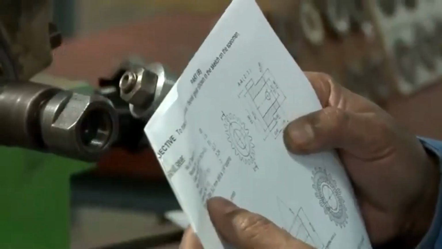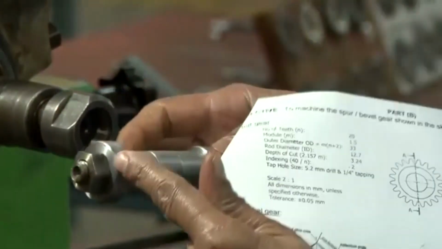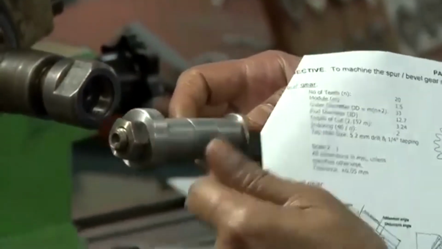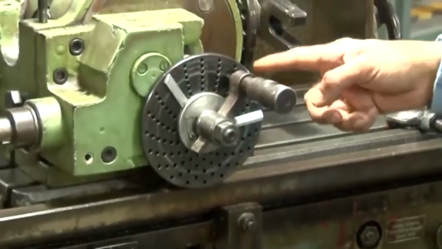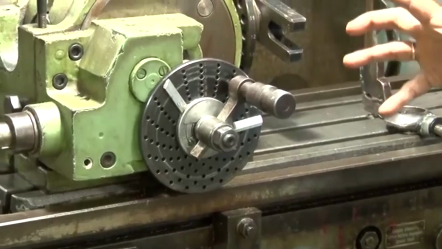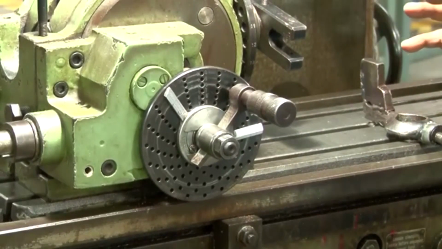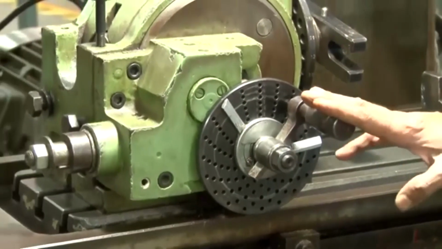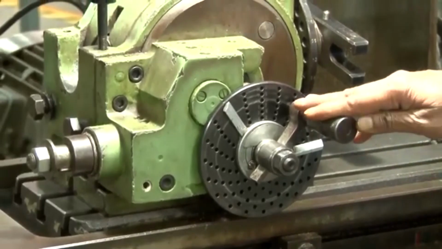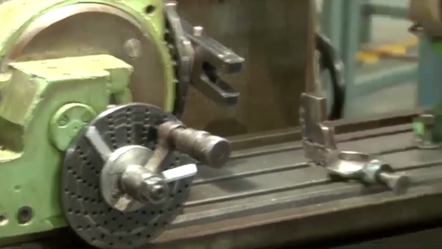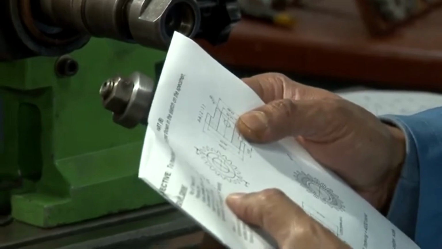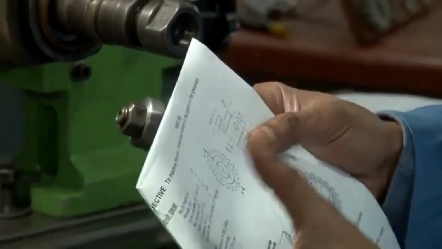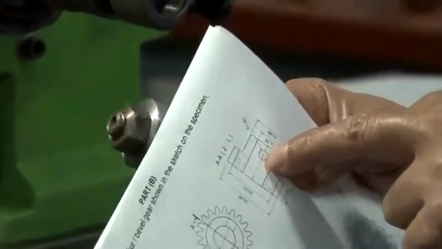The indexing formula I already told you, that is 40 by n, where n is 20. So, 40 by 20 is equal to 2. Therefore, it will be 2 complete rotations of this plate that will make the indexing, that means from one tooth to another tooth. To space one tooth and the next tooth when you are cutting, it has to be moved 2 complete rotations, because this is 40 by n, where n is the number of teeth, which is 20. So, 40 by 20 is 2, and then the tap hole size is a 5.2 millimeter drill and 1 by 4 inch tapping.